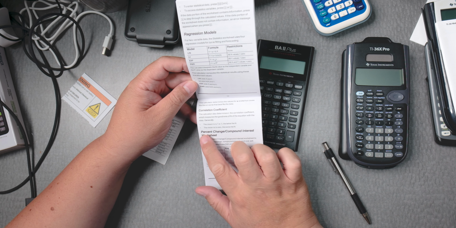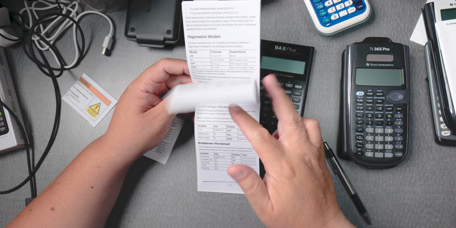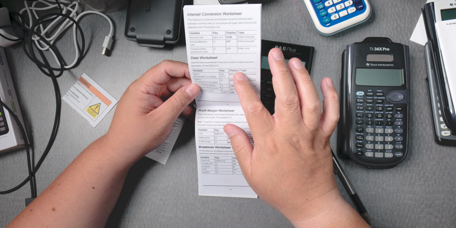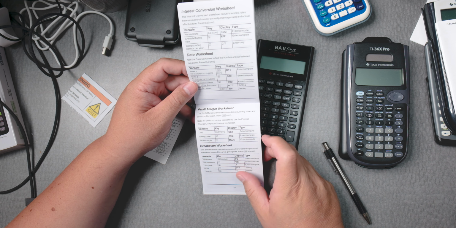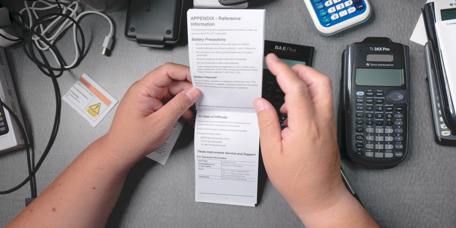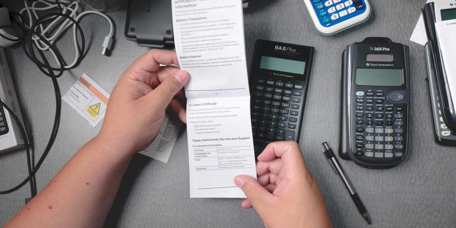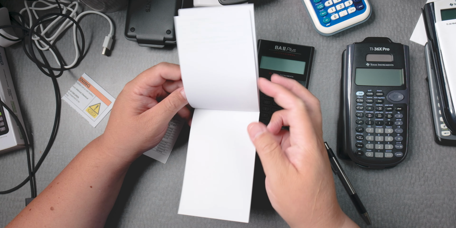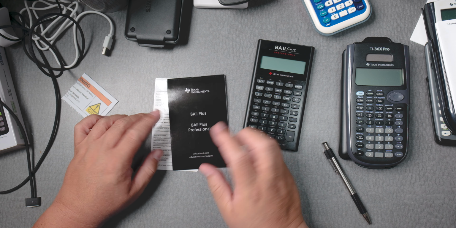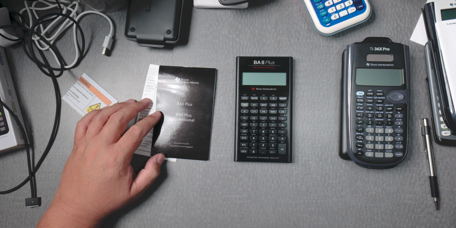That'd be interesting. Percent change, compound interest worksheets. Interest conversion, data worksheets, profit margins, break-even worksheets, the batteries, disposal, and so forth. And you can call them up if you have a problem with the calculator. Wow. That's pretty neat. Very, very nice. Okay.